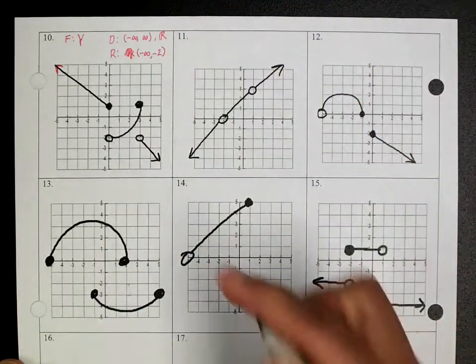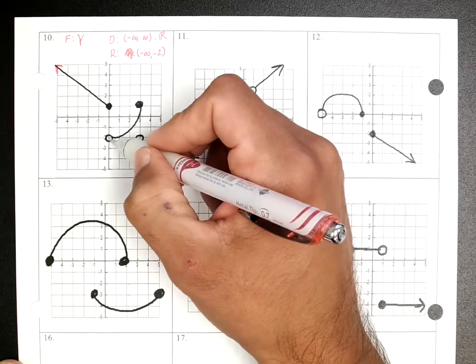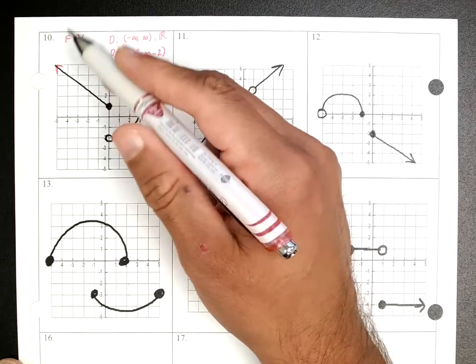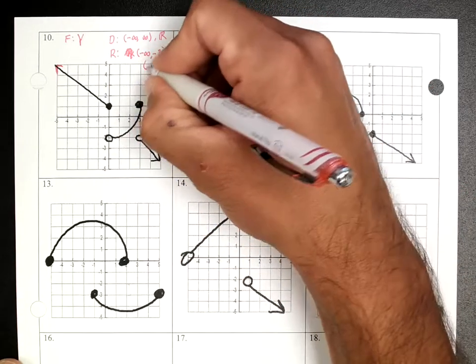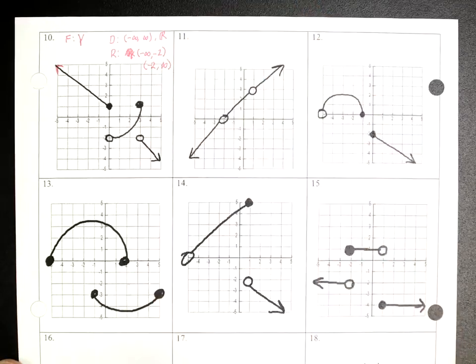Okay. Notice that again. I have an open hole, I have an open dot here. I have to break this up. Now I'm going to go between -2 and +infinity. Okay.